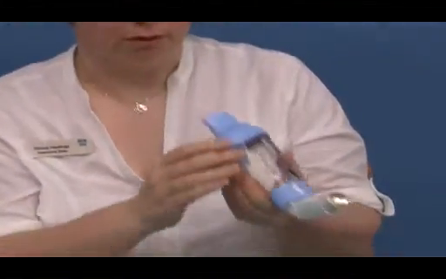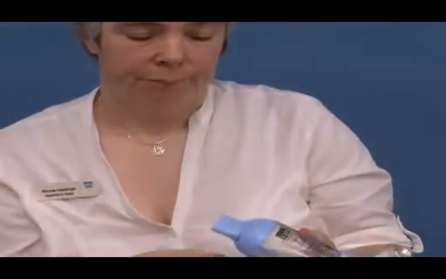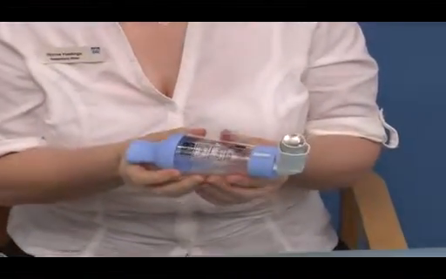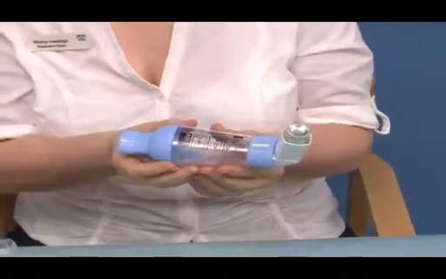This device would also show the patients if their technique was satisfactory. If patients take too deep a breath or too fast a breath, the device will whistle. If this is the case, the patients are encouraged to steady their breathing down and not to take such a fast and deep breath.